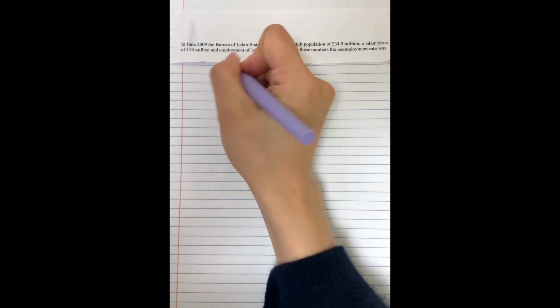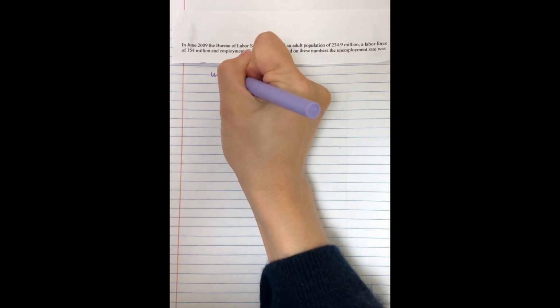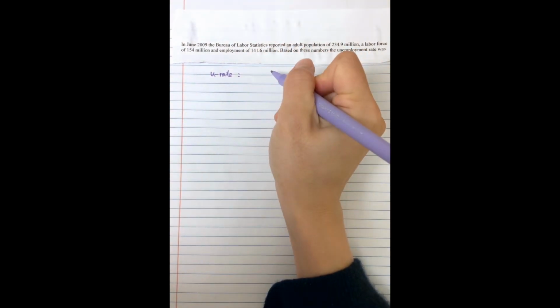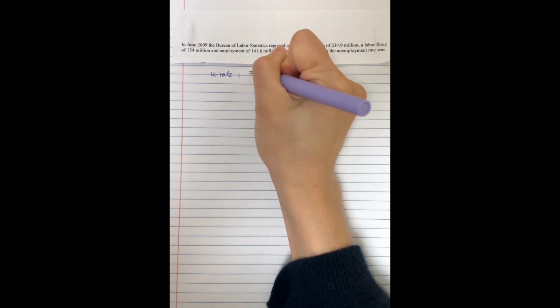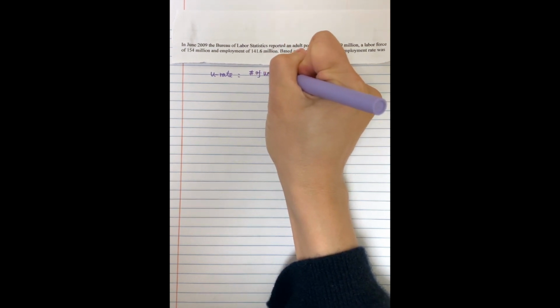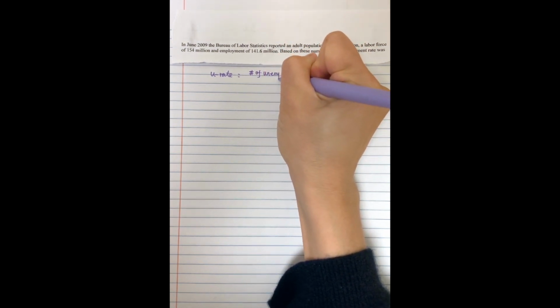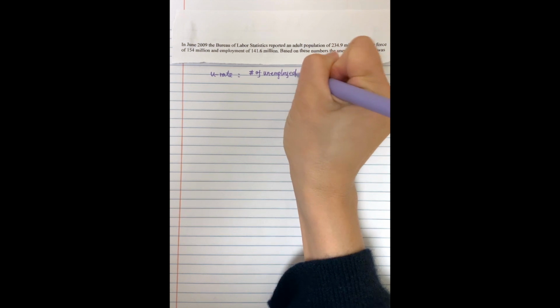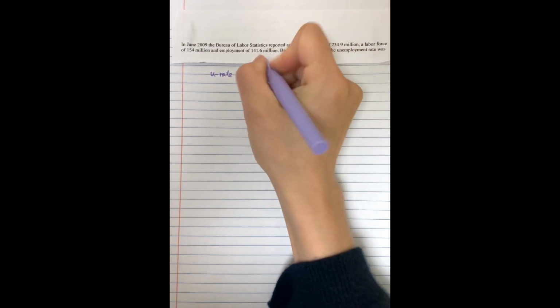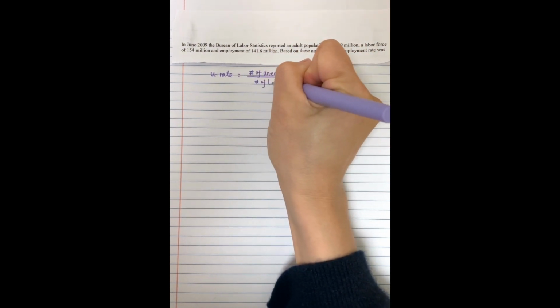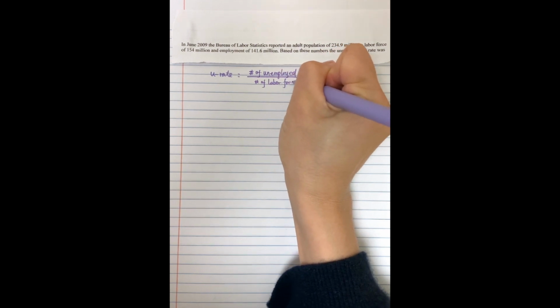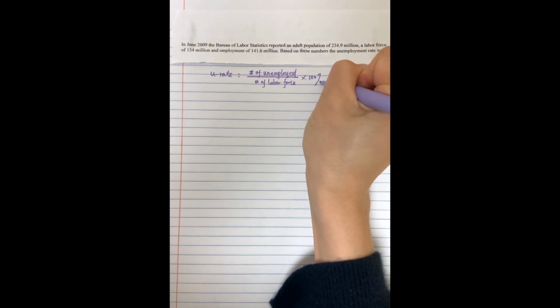So how can we get the unemployment rate? Based on the unemployment rate formula, the U rate will equal the number of unemployed divided by the number of labor force, and then times 100%.